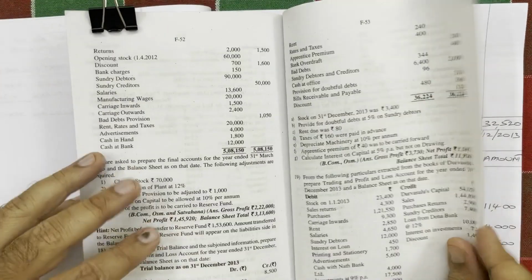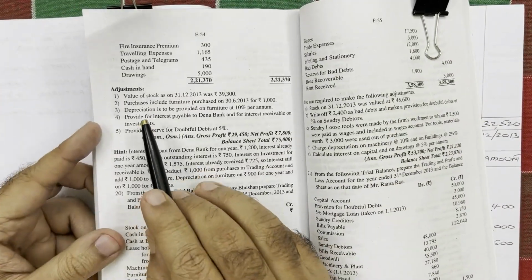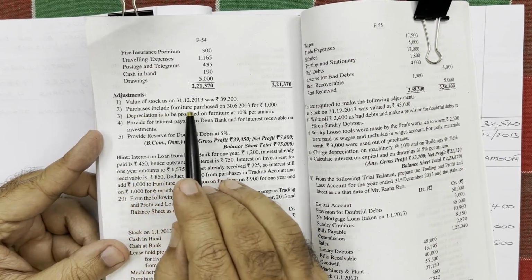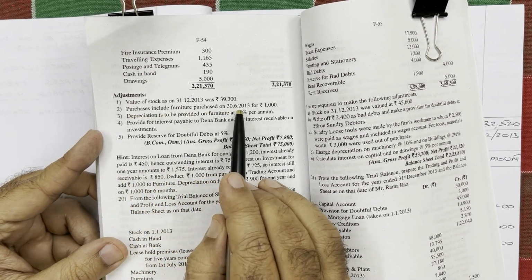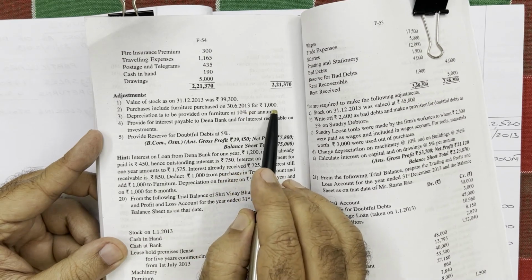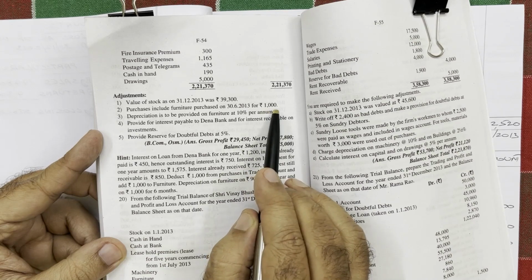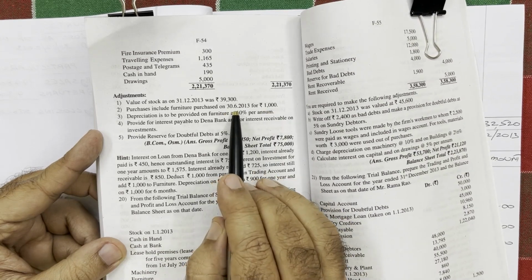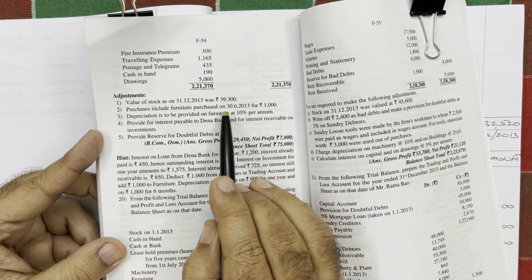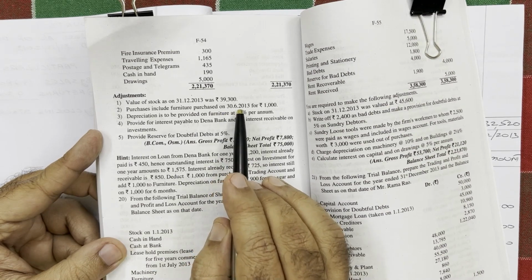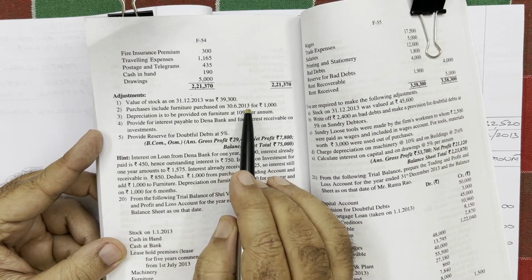That additional furniture information is given in the adjustments. Second adjustment: purchases include furniture purchased on 30 June 2013 for 1,000. So this is an additional purchase. Furniture value 1,000, purchased 30 June. Means June month is completed because 30th date he has given. Means from July we started using that. How many months we used?